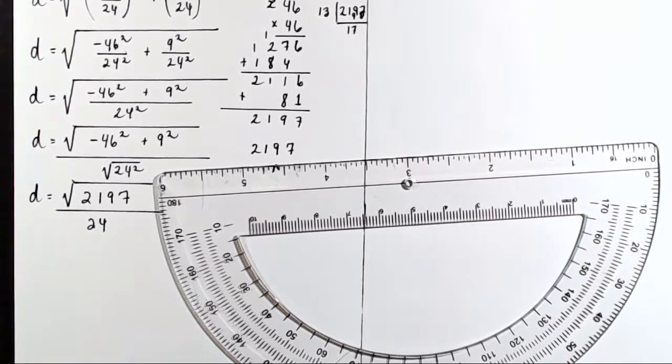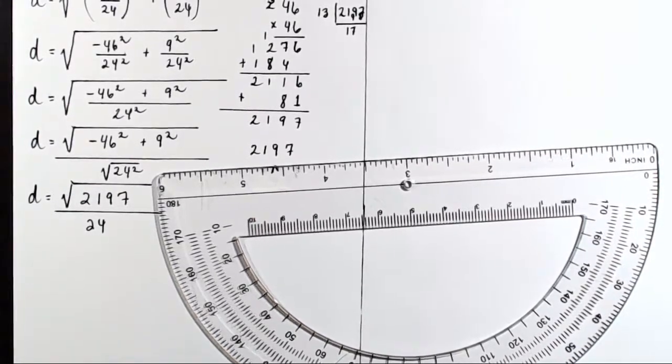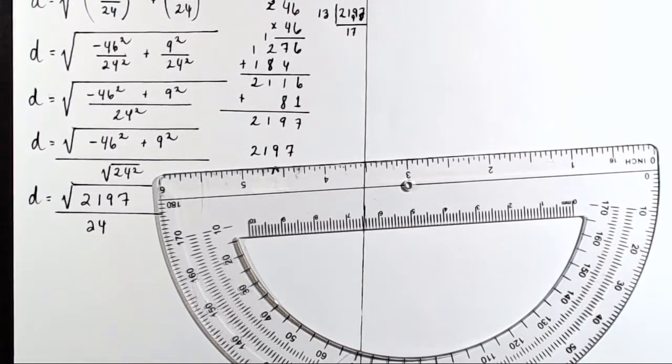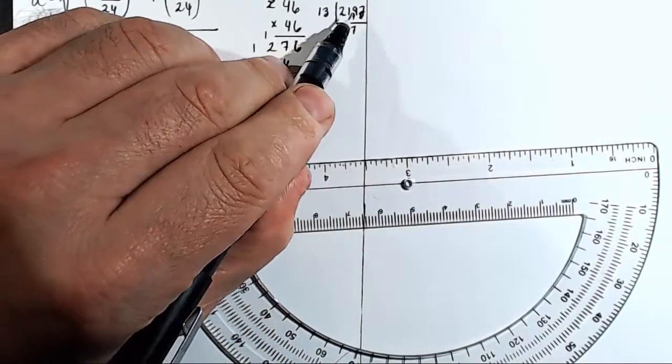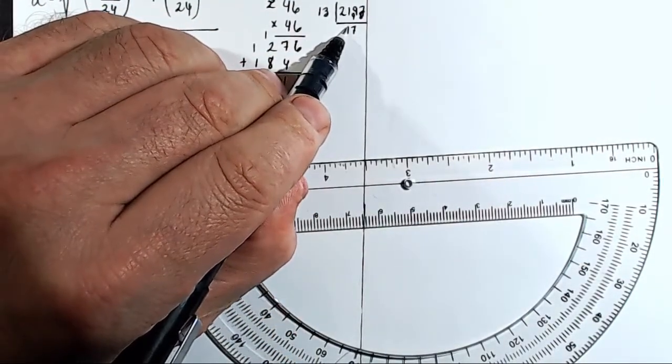Maybe it isn't divisible by 13. Trying to think about it. Did I make a mistake here? 13 goes into 21 once.